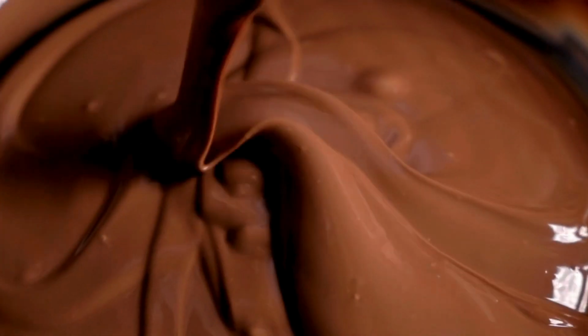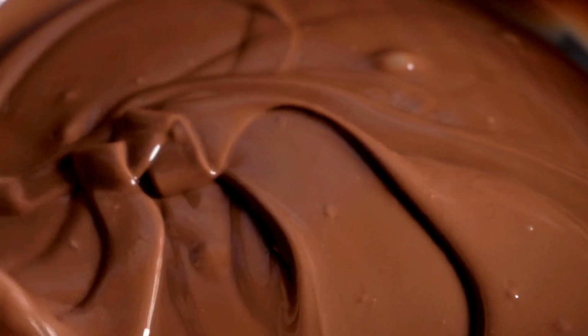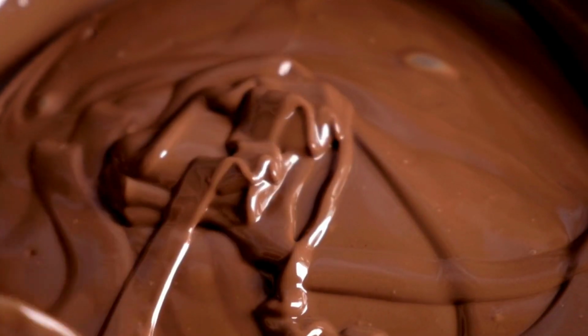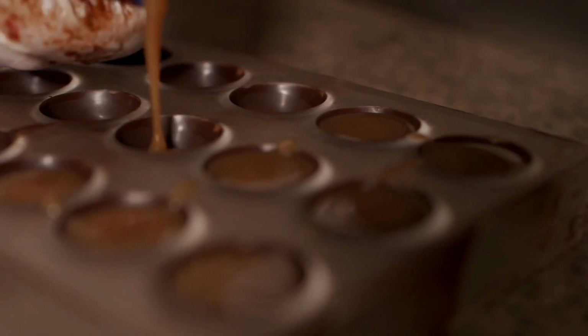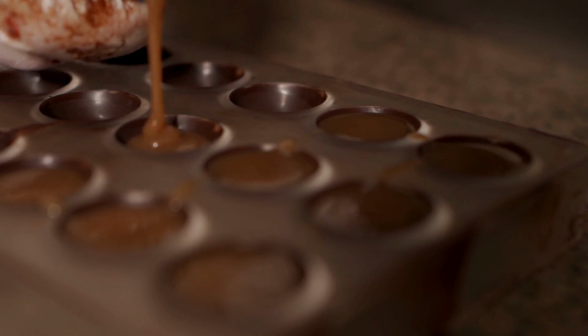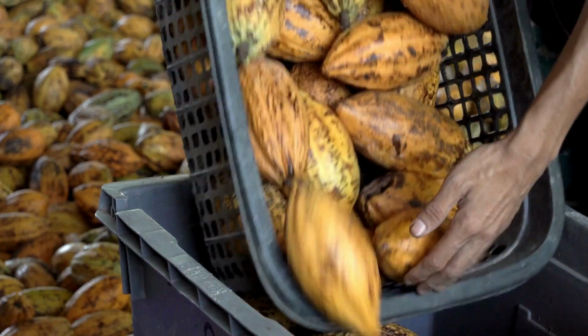Making chocolate in an industrial setting is a highly specialized process that involves a series of well-defined steps to ensure consistency, quality, and flavor. But how is chocolate typically produced in a chocolate manufacturing industry?